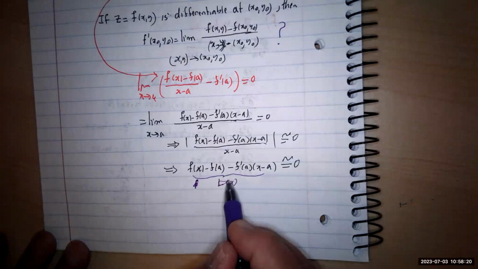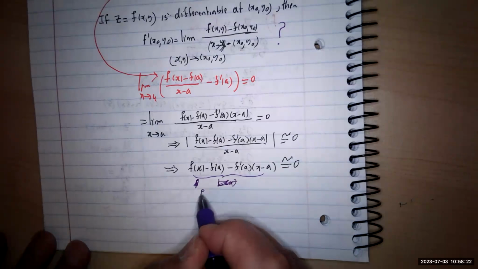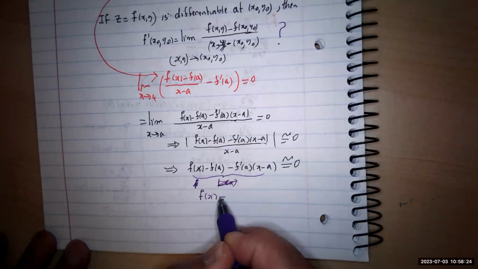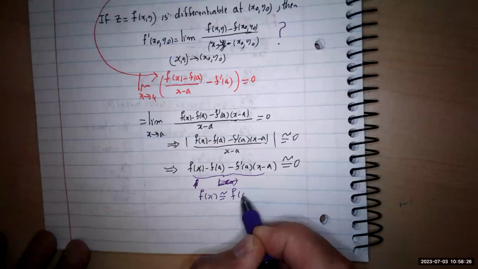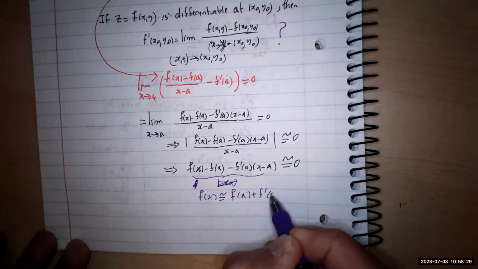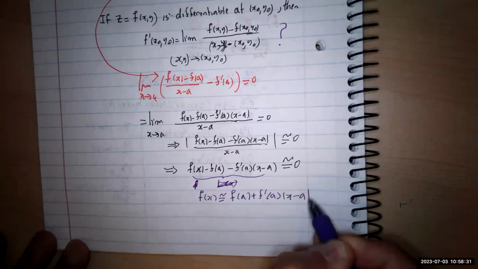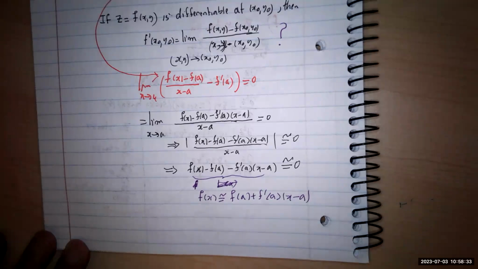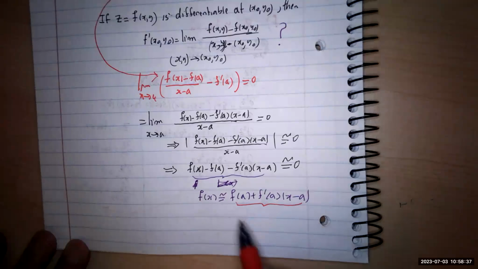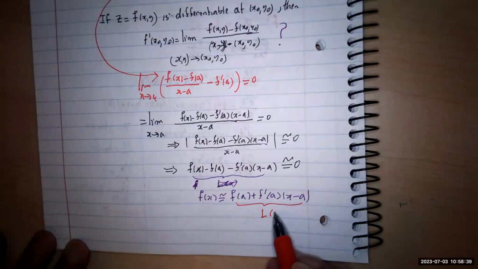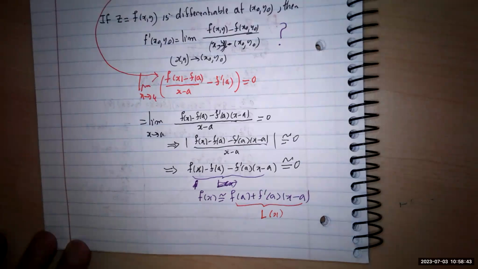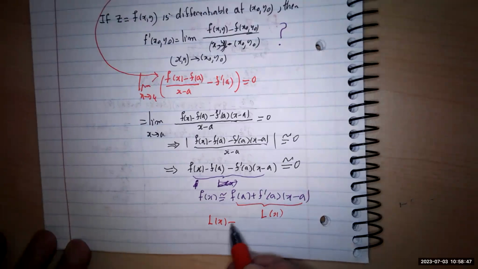Let me go one more step. f of x would be approximately f of a plus f prime of a times x minus a. It's what we do in calculus 1. This is just the equation of a tangent line. We call this one L of x, and then we say that L of x is approximately f of x.